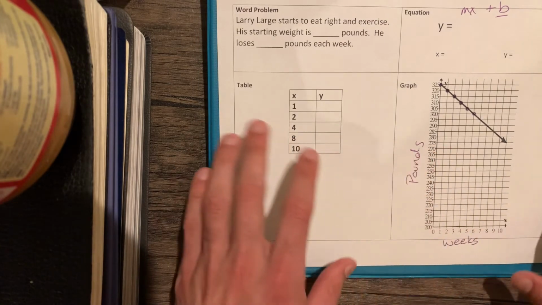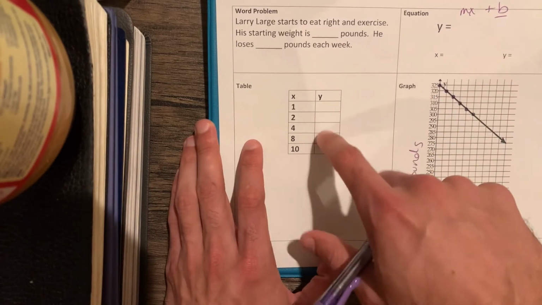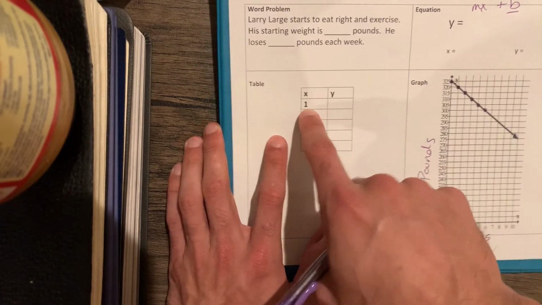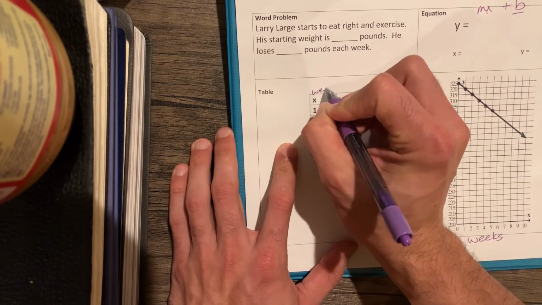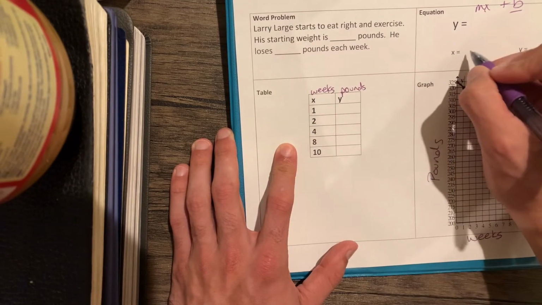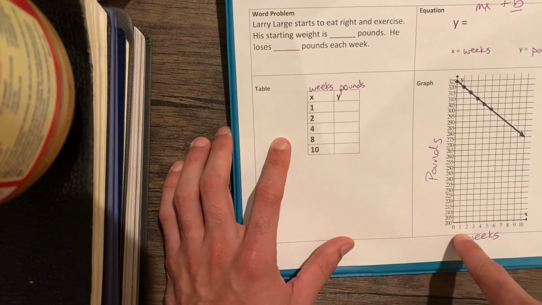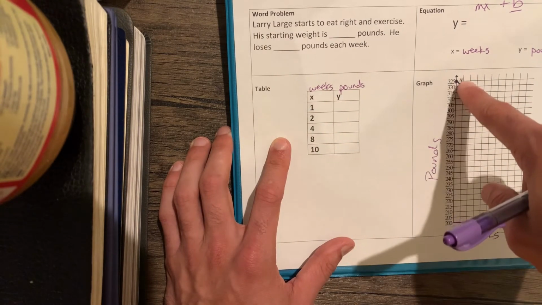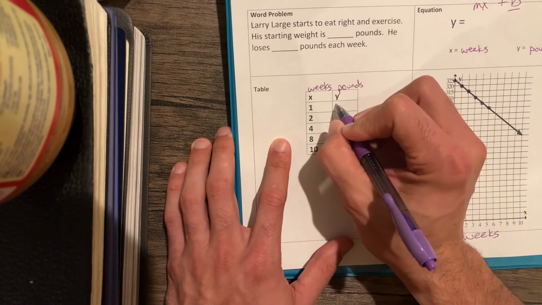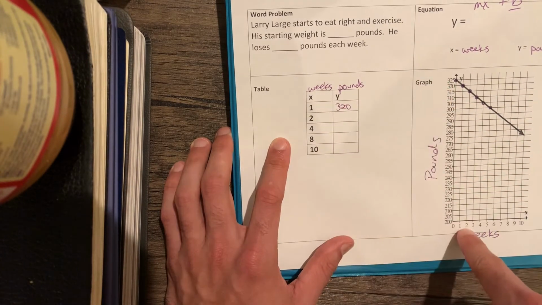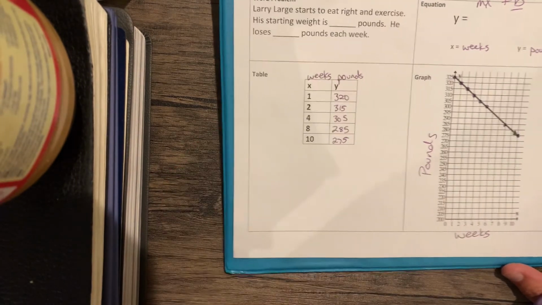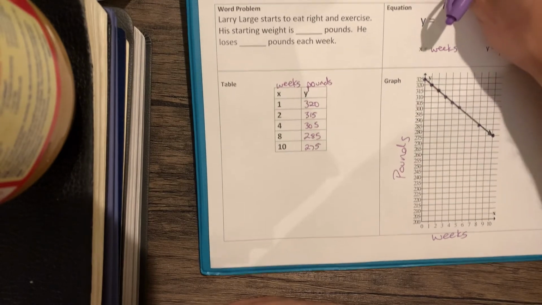Actually, before I do that, sorry, let's just go into my table. This is going to be easier to get right away than the equation. What I'm wondering is when x is 1, and again that's number of weeks, and y is pounds, and I'll fill that in up here as well now that I have that. At 1 week, or when x is 1, what's the y value there? I go up, I trace along, and I see it's that point right there at 320. So when x is 1, y is 320. The next one, when x is 2, y is 315. That's filling in the table. You can just get that right from the graph. No calculations or anything required.